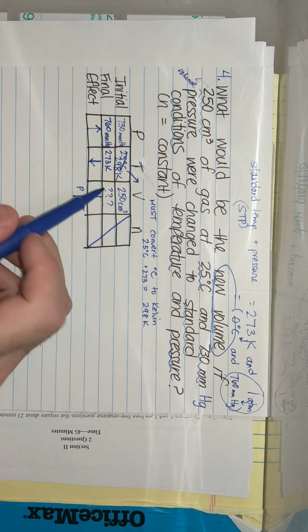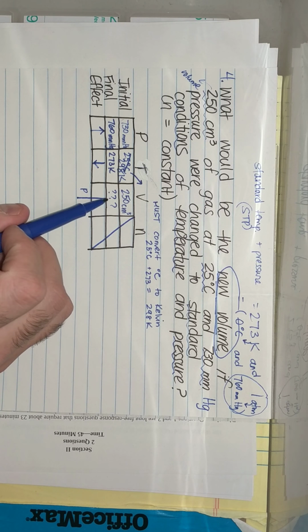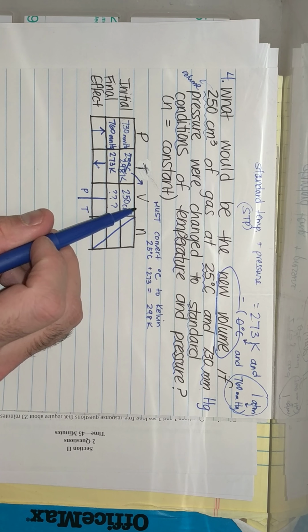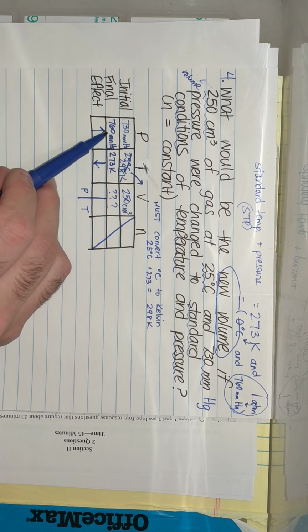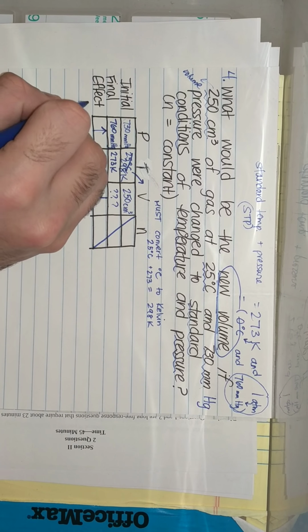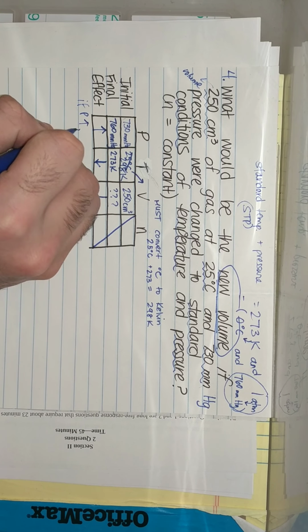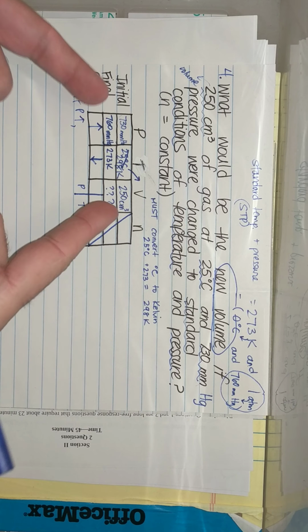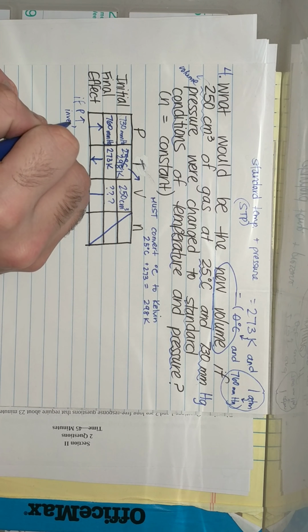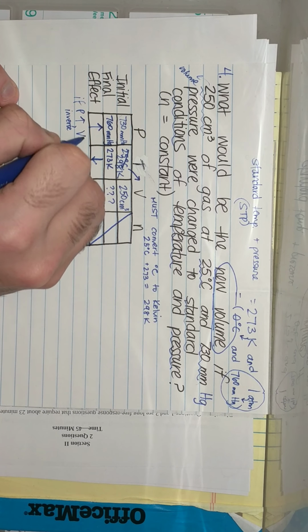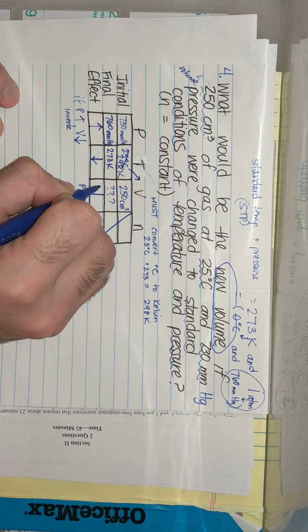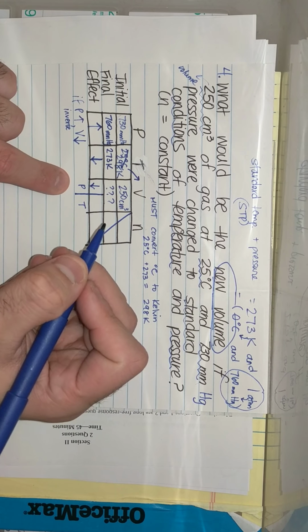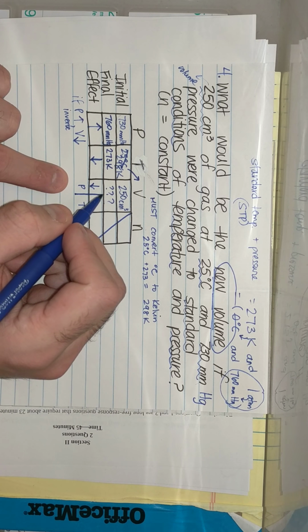If I split this into two, I'm thinking about how pressure is affecting my volume. So if my pressure goes up, pressure and volume are inversely proportional, that means my volume needs to go down. So if my pressure goes up, my volume must go down with respect to pressure.